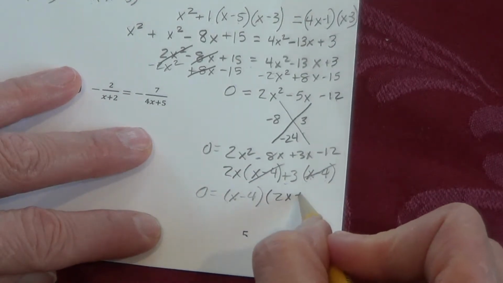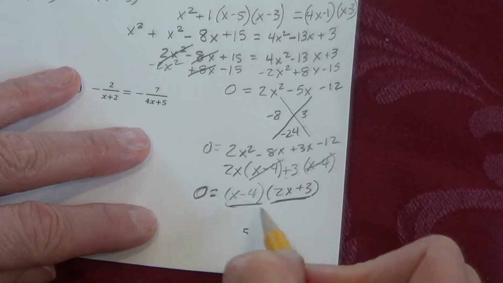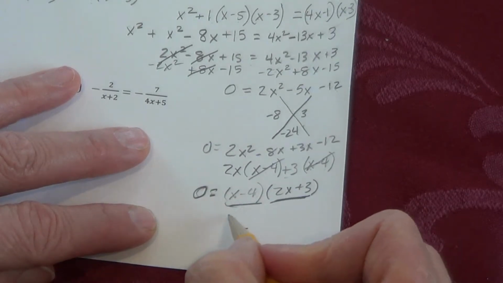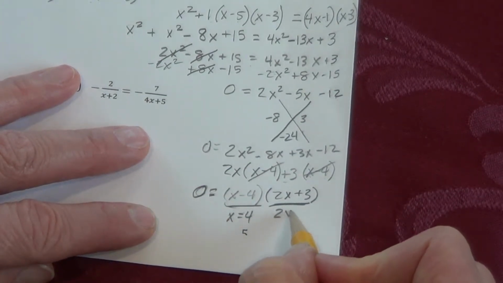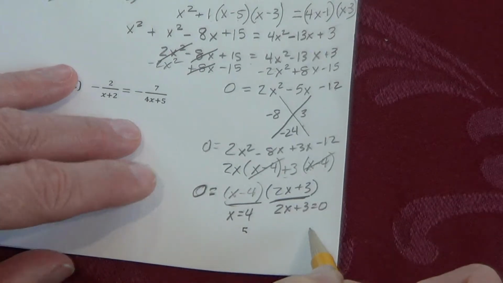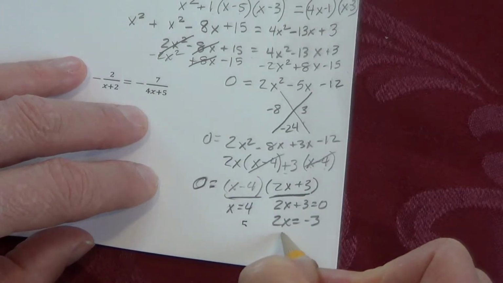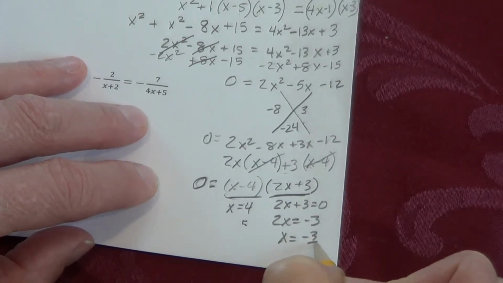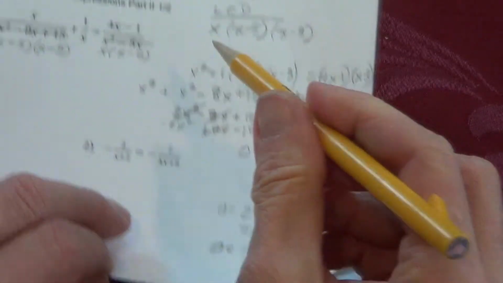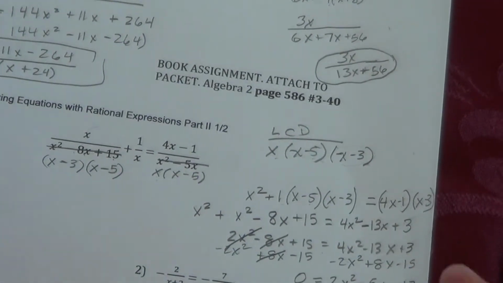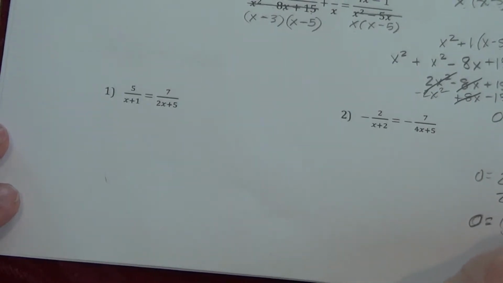2x plus 3 left. Now we know if we have 2 numbers multiplied together and they equal 0, one of them has to equal 0. This one would equal 0 when x is equal to 4. We can see that. This one, you might have to actually set it up equal to 0. Subtract 3 from each side. 2x equals negative 3. Divide by 2, x equals negative 3 halves. So when you plug in the negative 3 halves or the 4, that equation will end up being true. That's what that's telling you. Good job on all that math, and way to hang in there for me when I made the mistake.